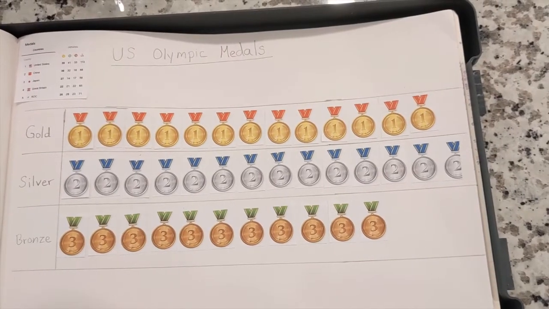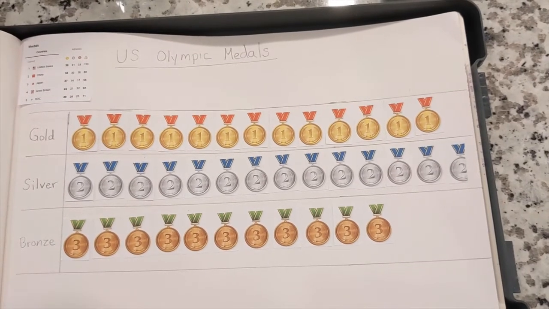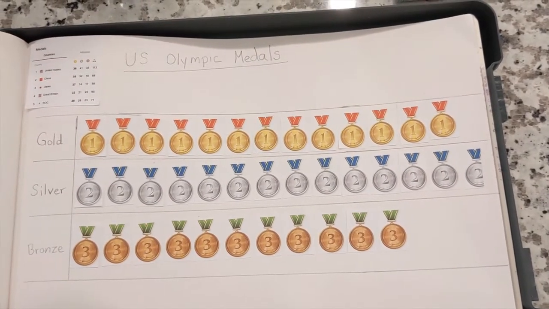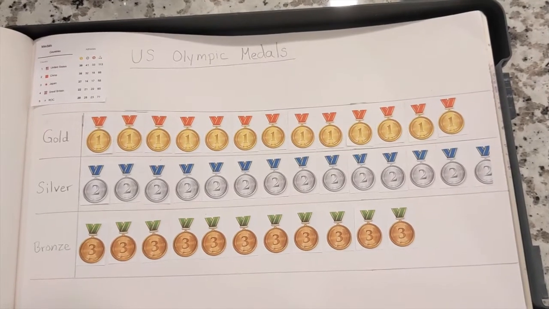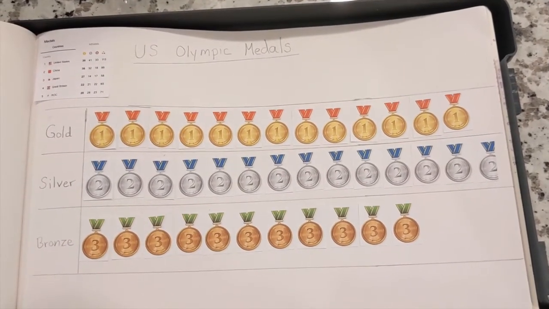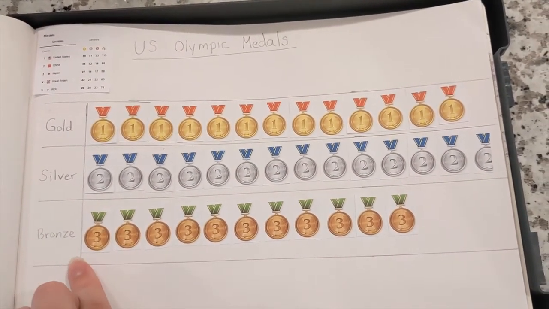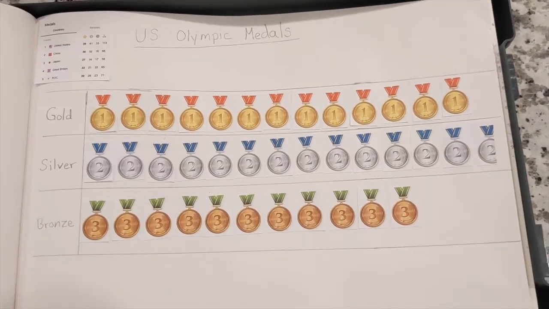Without counting, can you figure out which color medal we have the most of and which color medal we have the least of? Try to figure it out just by looking at the pictograph, which is where all of the medals are.